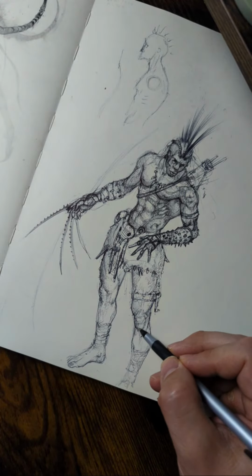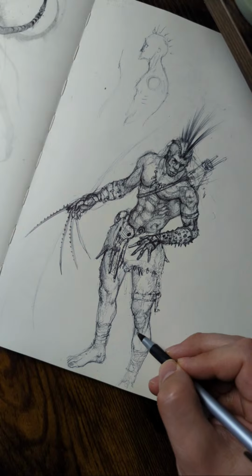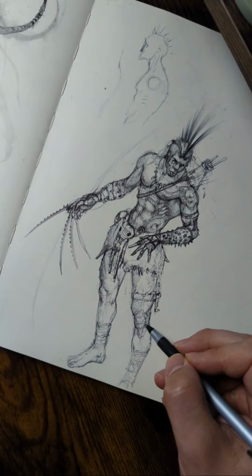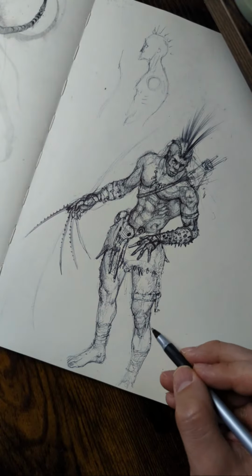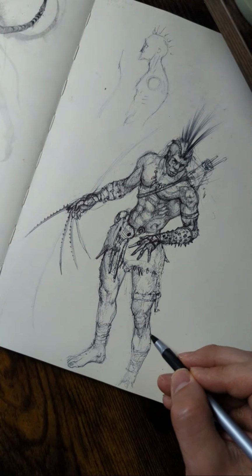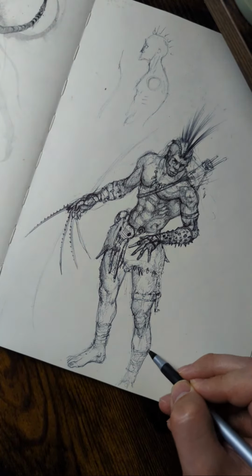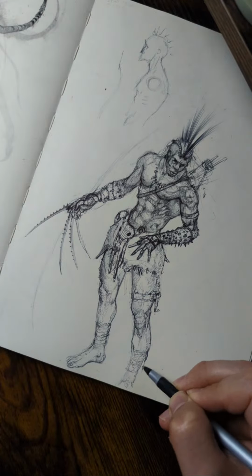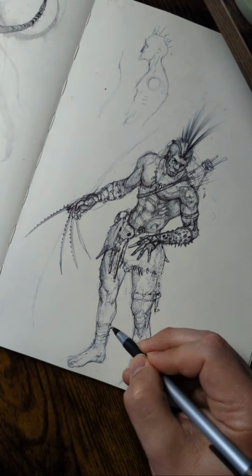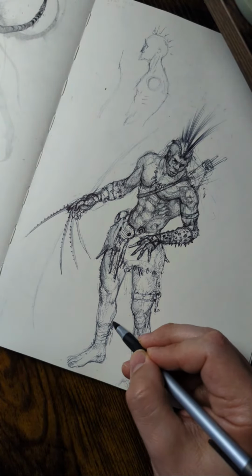All right, since this knee is in front, we're going to put a little bit more detail on it. Make sure everything is decent. Maybe there's some strings hanging down in the back there.